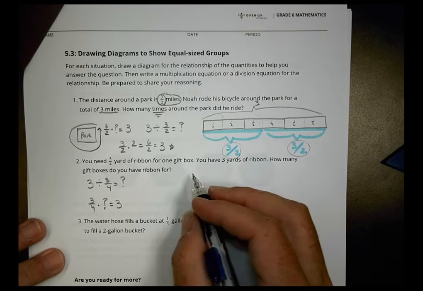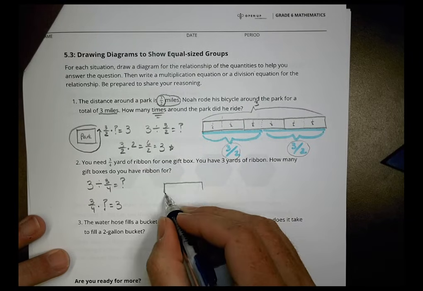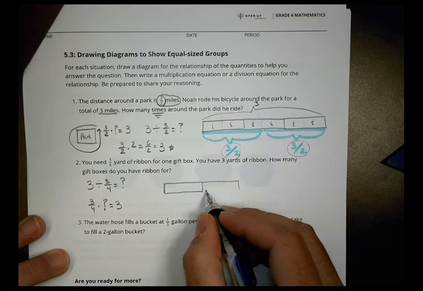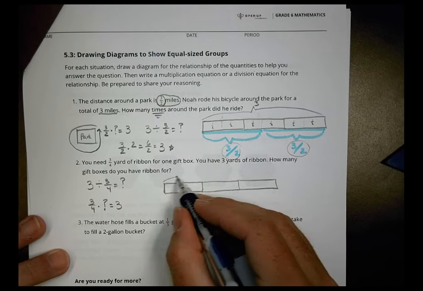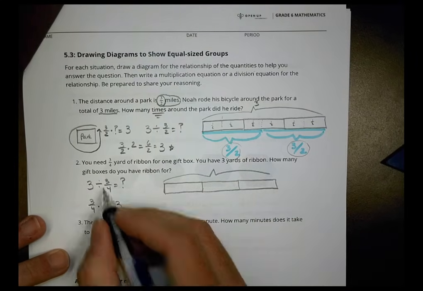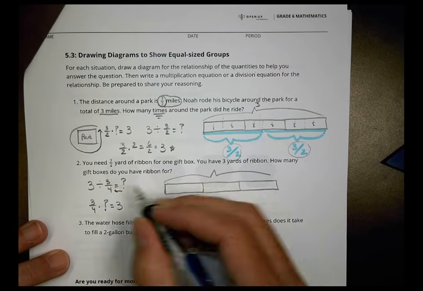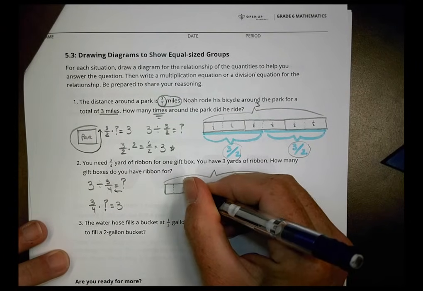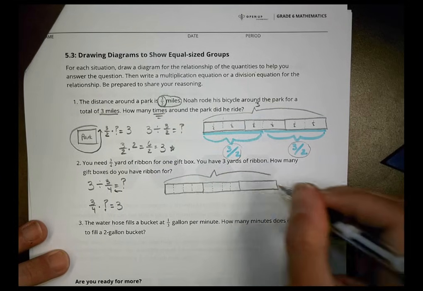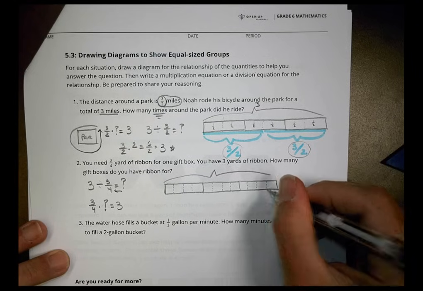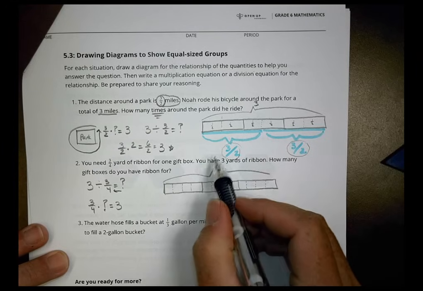So let's come back over here to our segments. Once again, we're going to go with a 1 and a 2 and a 3. Okay, that's my 3 yards. Now for each of the yards, because I'm dealing with fourths, I'm going to break each one up into fourths. So I'm going to go 1, 2, 3, 4, and then 1, 2, 3, 4, and then 1, 2, 3, 4. So all I did is I took each one of the wholes, there's 3 wholes here, and I broke it into fourths.